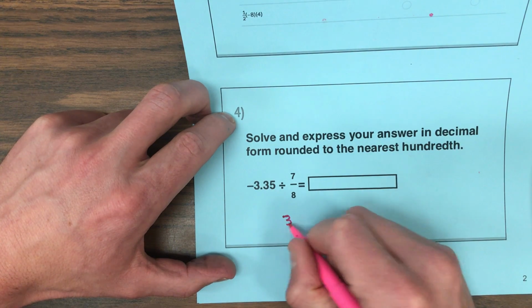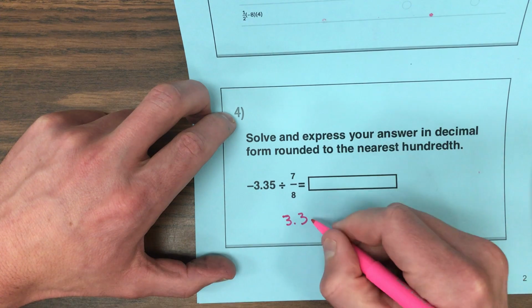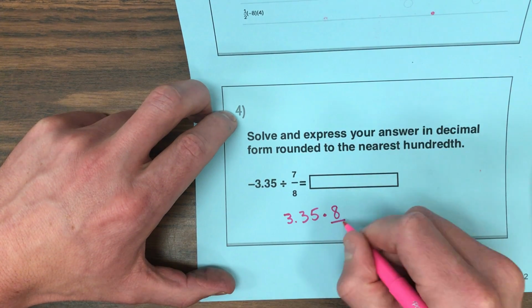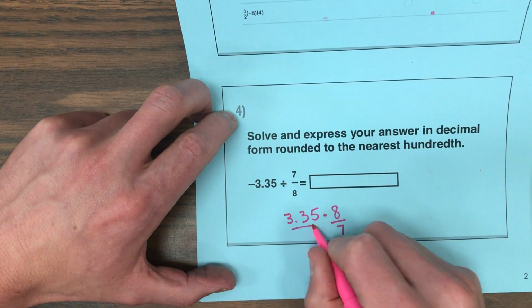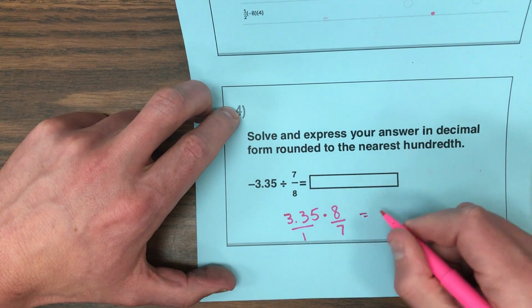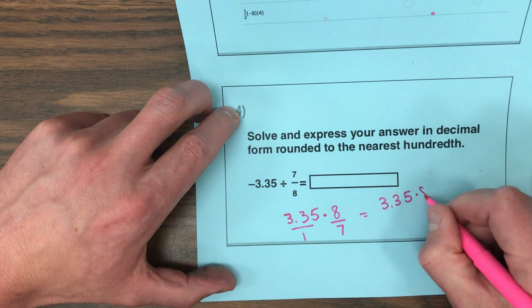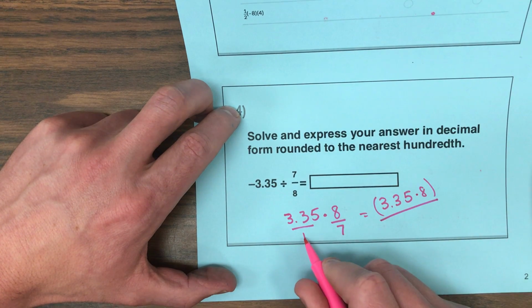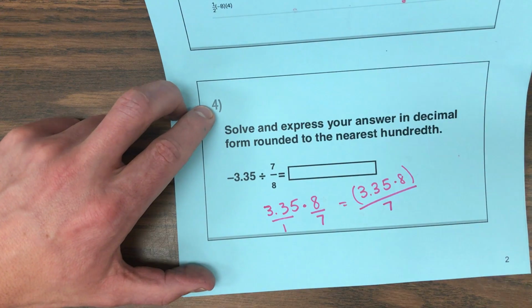So if I don't worry about the negative, then what I have here is 3.35 divided by 7/8. That's the same as times 8/7. And well, if you think of this as 3.35 over 1 times 8 over 7, then what we have really is whatever 3.35 times 8 equals, right? That's what we would do to get the top number, divided by, we can get the bottom number real easy. That's 1 times 7.